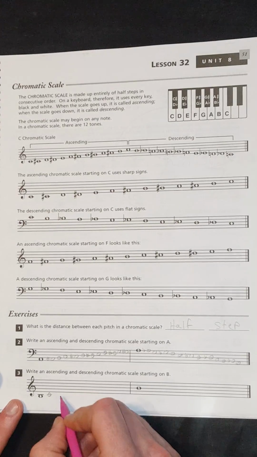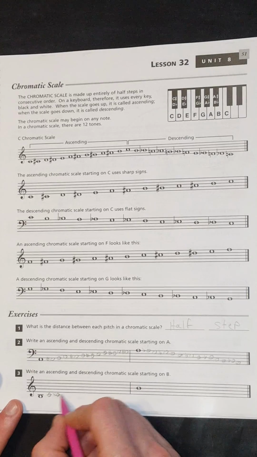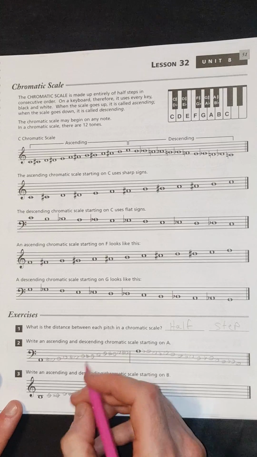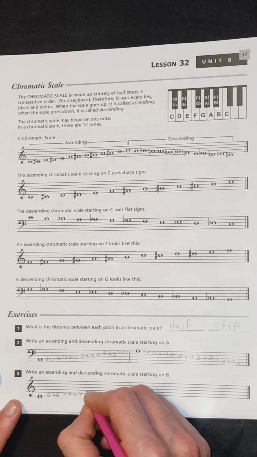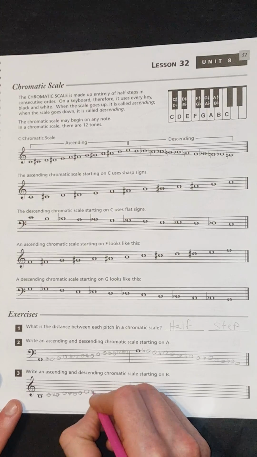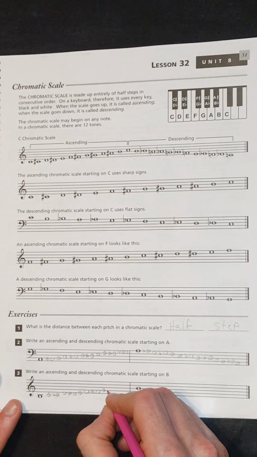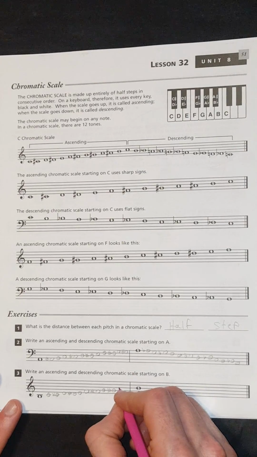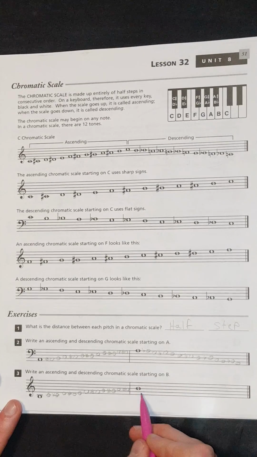Nope, that's a C. B to C. Then C sharp, D, D sharp, E, F, F sharp, G, G sharp, A sharp, and then we're up to B again.